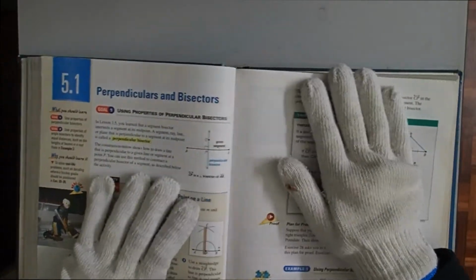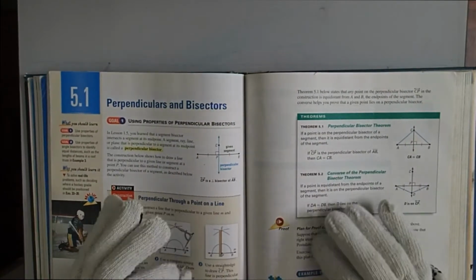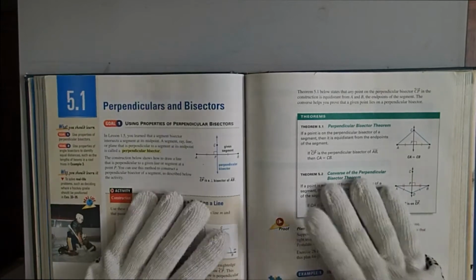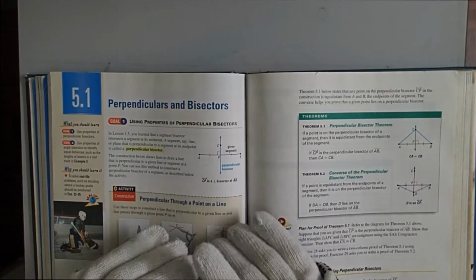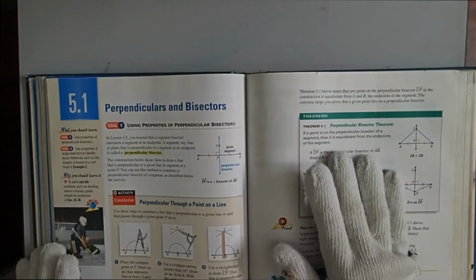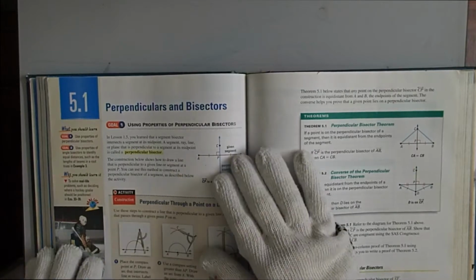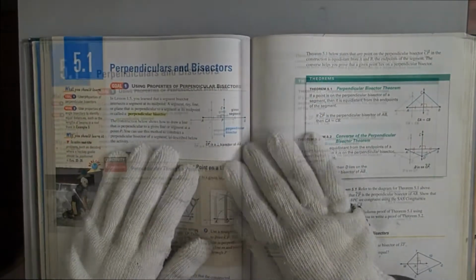Okay, perpendiculars and bisectors. You can just listen in, we'll learn this together. If you don't like learning, you can still just listen to me talking. In lesson 1.5, you learned that a segment bisector intersects a segment at its midpoint.